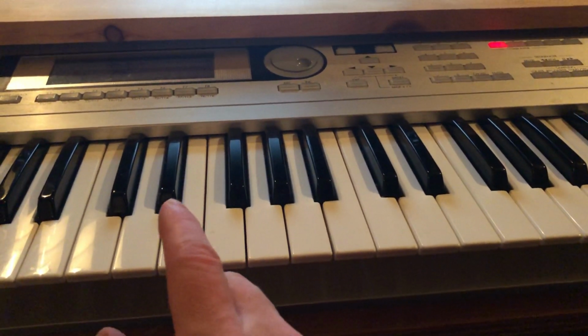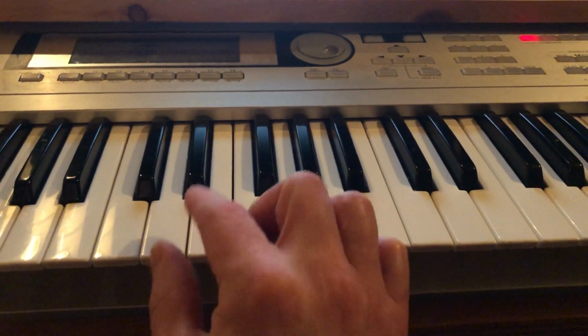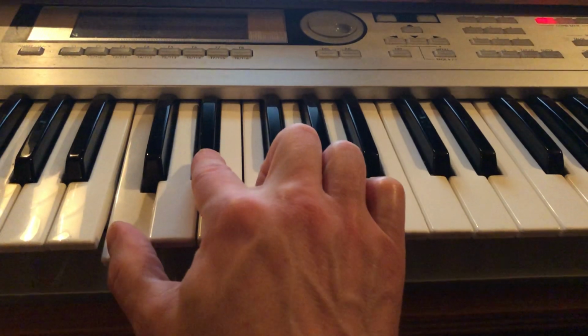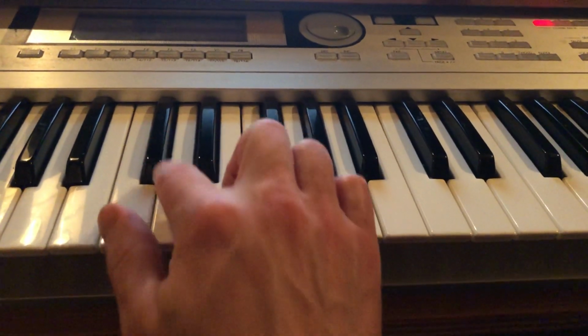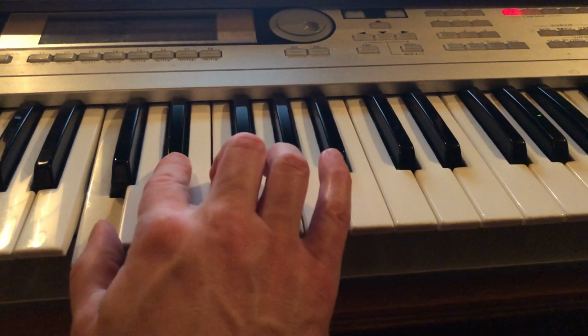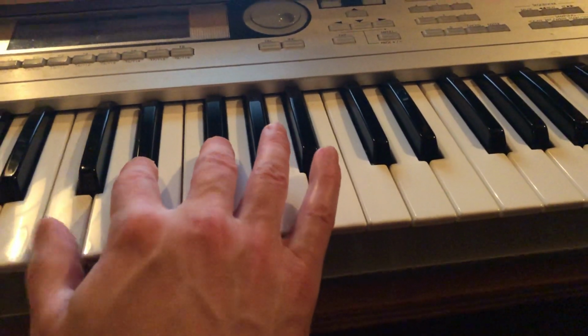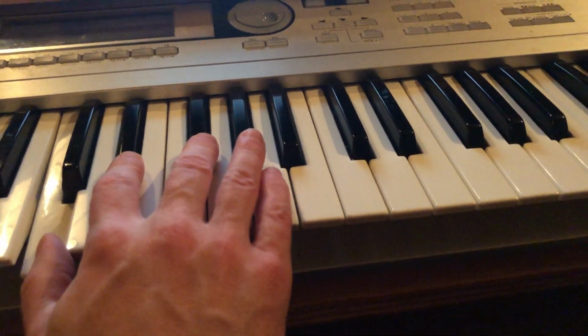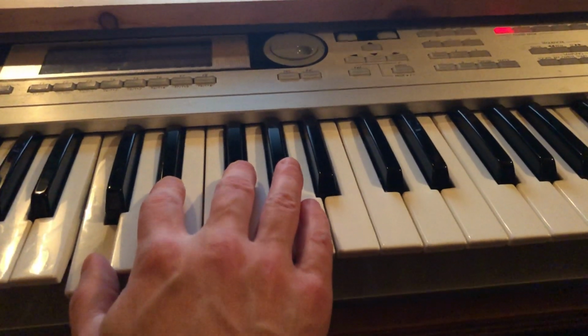The other triad worth talking about is a diminished triad, which is all minor thirds. So there's a minor third. So we count up 1, 2, 3 to get to minor third. And then we add another minor third. 1, 2, 3. And if we add another minor third, it becomes a diminished 7.